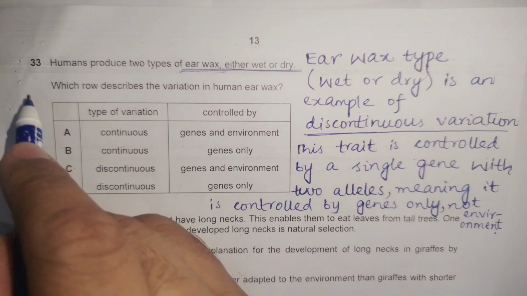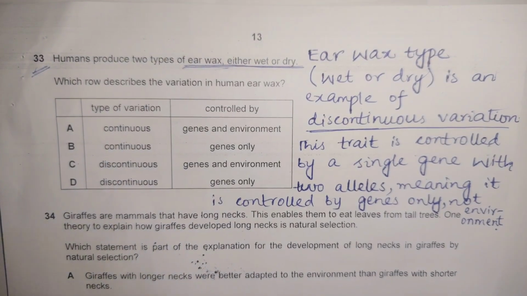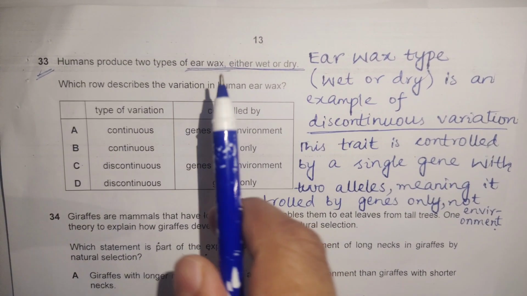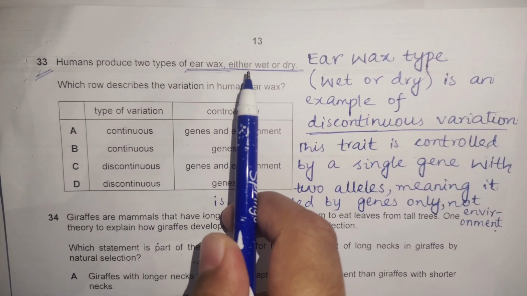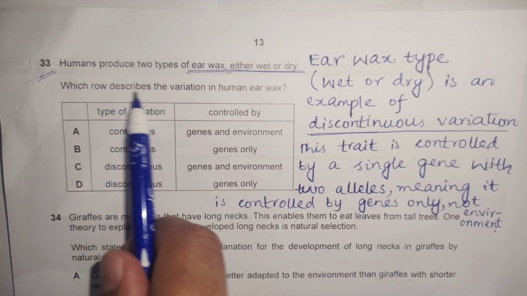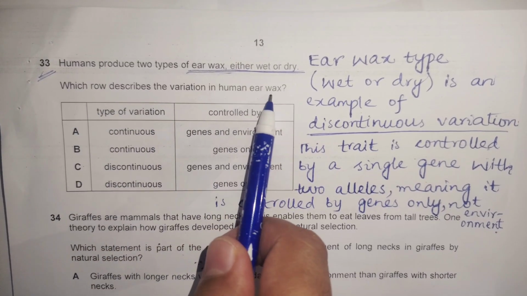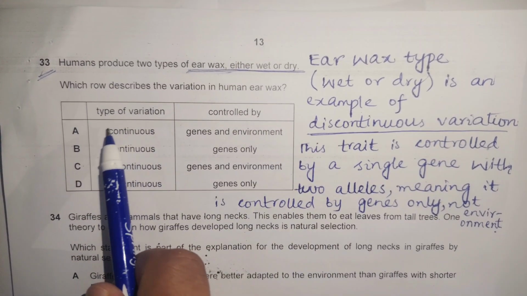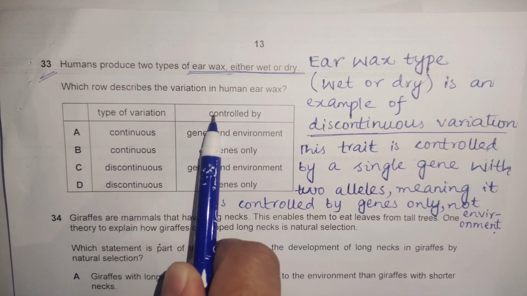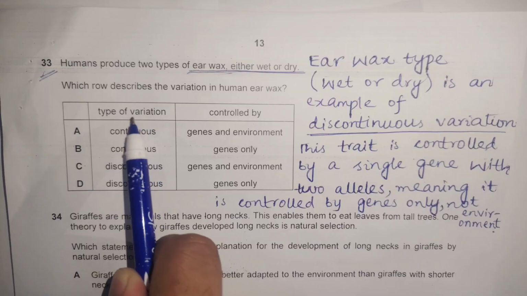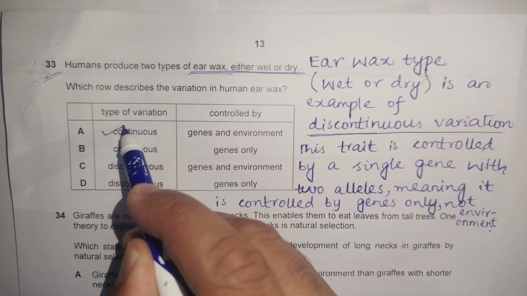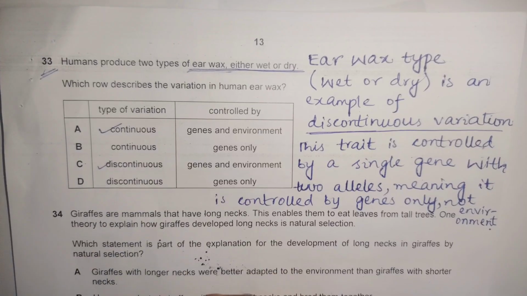We have question number 33. The question states, humans produce 2 types of earwax, either wet or dry. Which row describes the variation in human earwax? We have a table here with the type of variation, and what it is controlled by. The type of variation can be continuous variation or discontinuous variation.